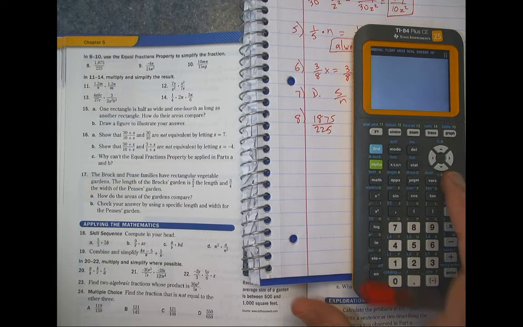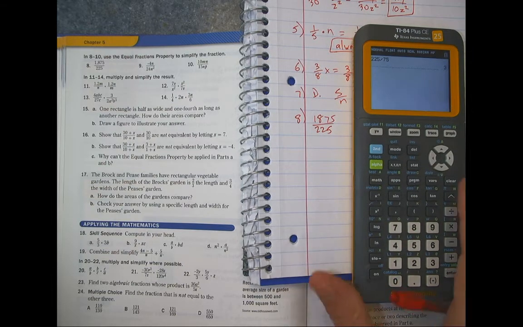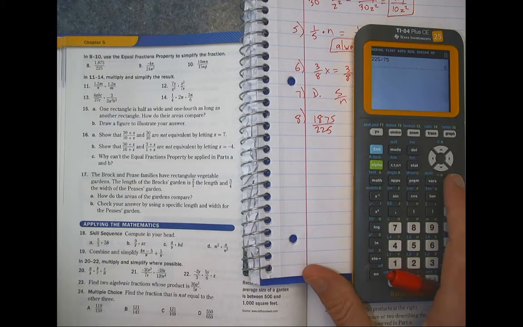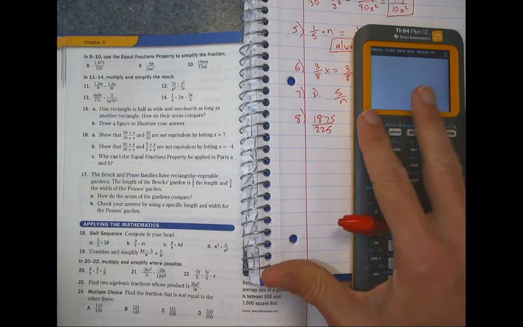Okay, that worked. And 225 divided by 75. Okay, that worked too. So I could divide them both by 75. But now that's a long process. We want to be able to speed this up with the calculator.